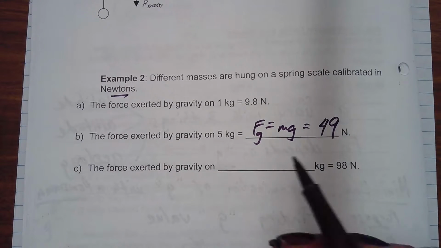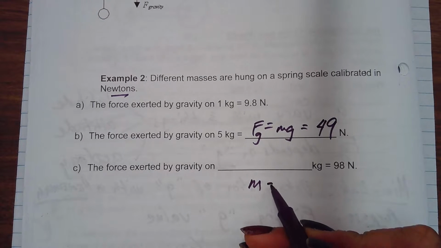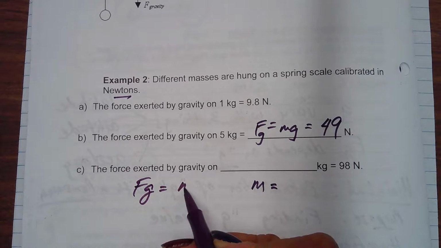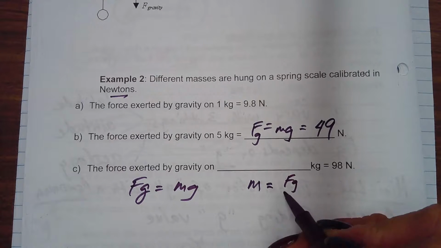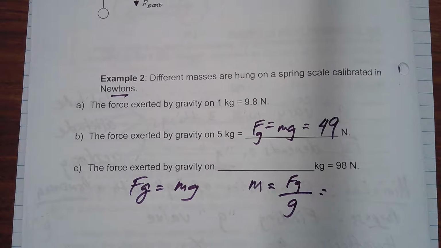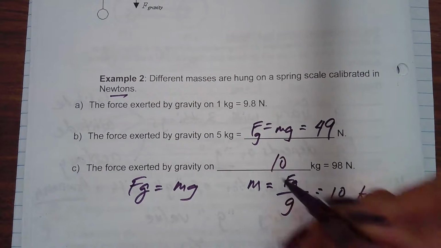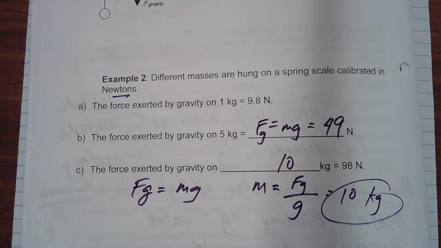Okay, the last one now: the force exerted by gravity on blank kilograms is 98 newtons. So basically, what are we looking for? We're looking for mass in the last one. Can you guys do that last example? How do we find the mass from Fg equals mg? So what do we get for letter C? Just 10 kilograms. Okay, there you go. So simple. Fg is weight.